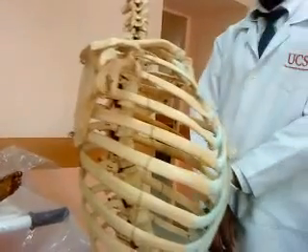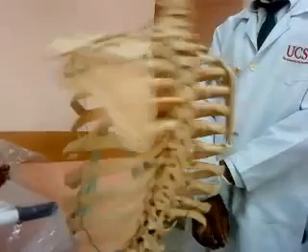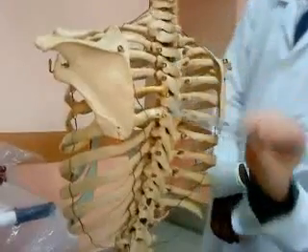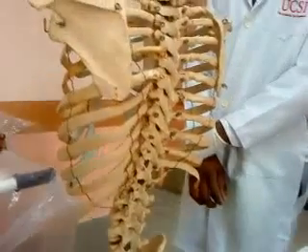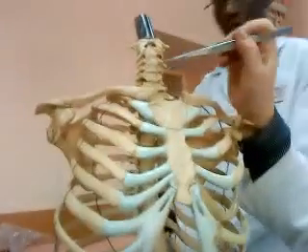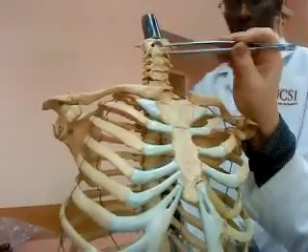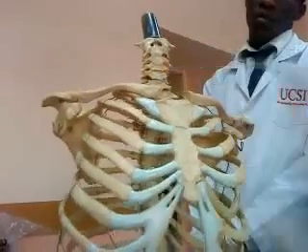Spinous process. Spinous processes of the vertebrae, transverse processes of the vertebrae. Vertebral body. Vertebral bodies, bodies of the lumbar vertebrae, of the thoracic vertebrae, the cervical vertebrae. This is the atlas, this is the axis, and everywhere there are intervertebral discs.